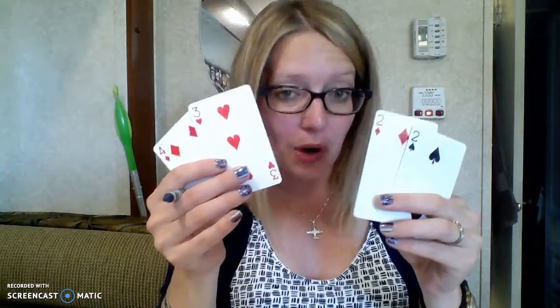Well, if you look, I have a 2 here. And I have a 2 here. So 2 out of the 4 cards I have are the number 2. All right, so 2/4 of my cards are the number 2.